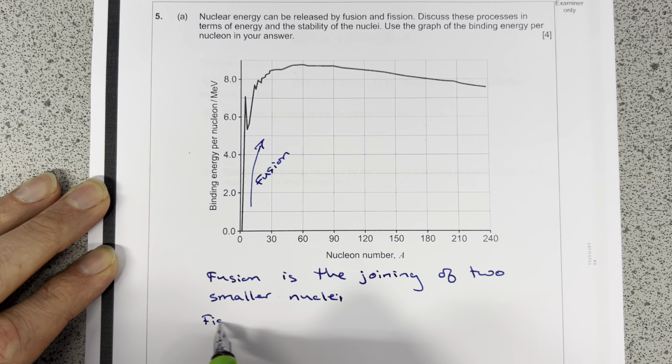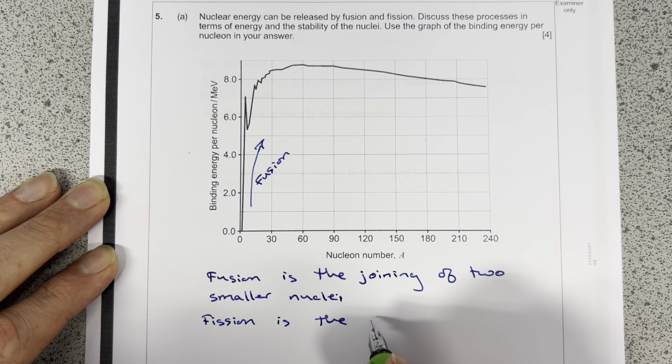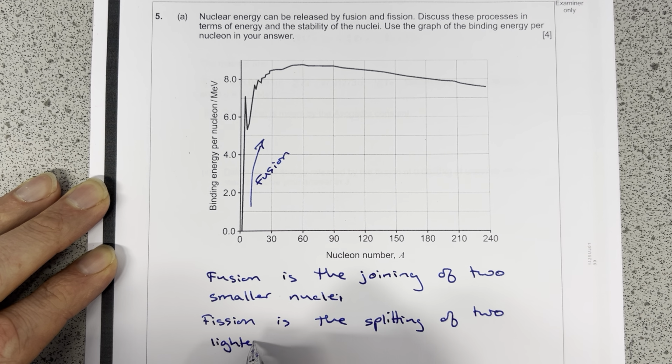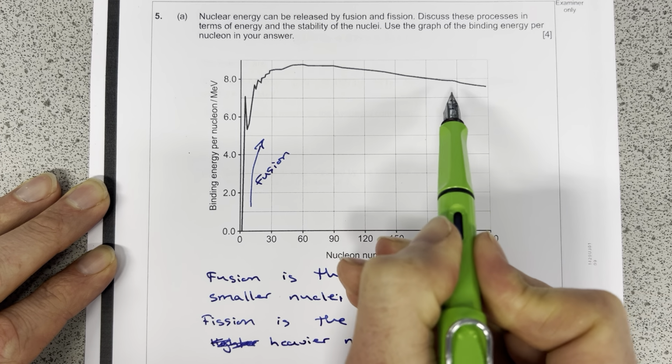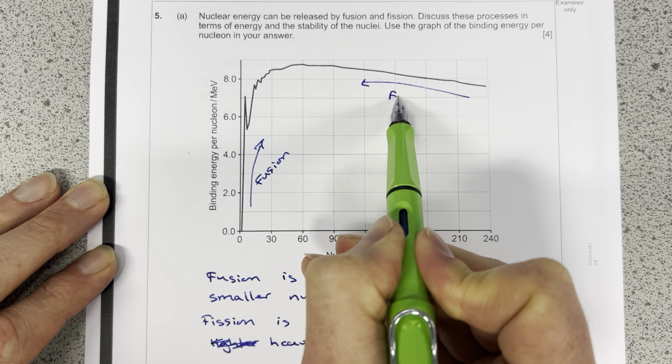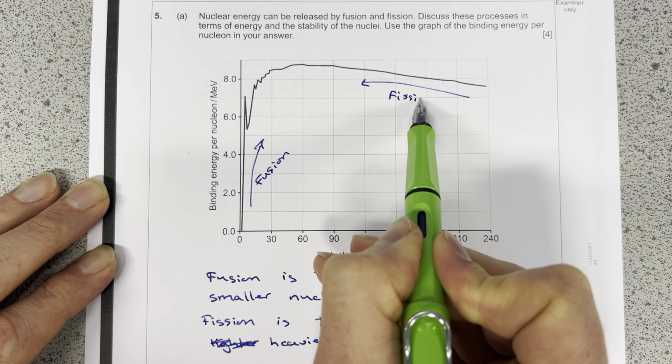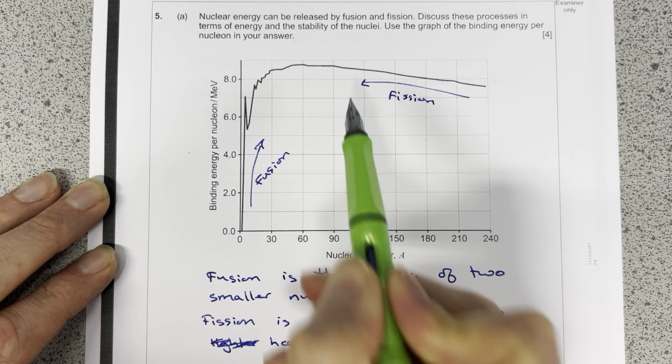What's fission? Fission is the opposite of that. It's the splitting of two lighter, what am I on about? Heavier nuclei. And that's happening up here. So we'll write on that again here. So we've got fusion this way, fission this way.